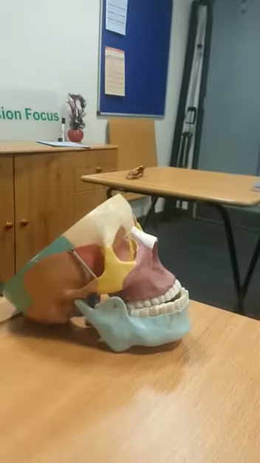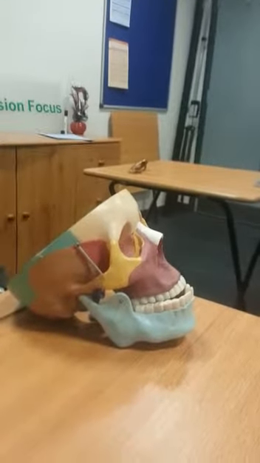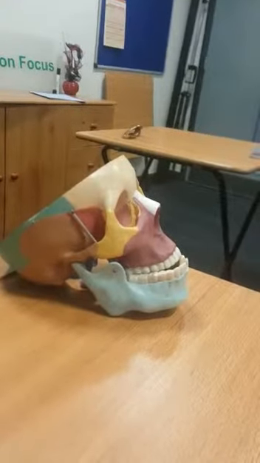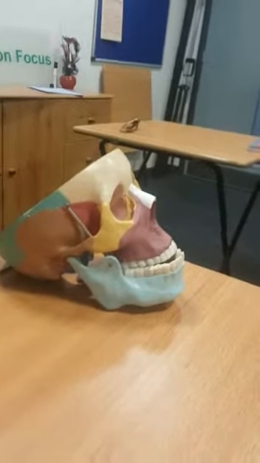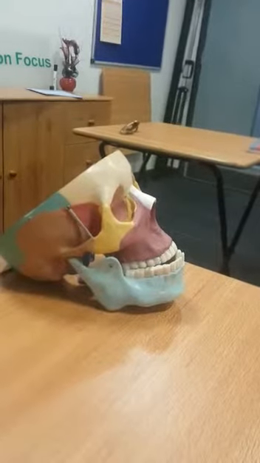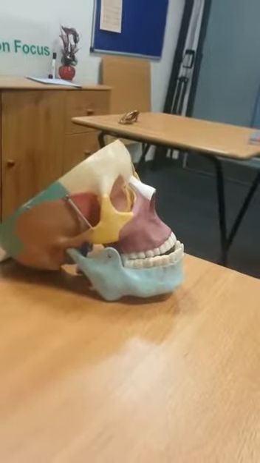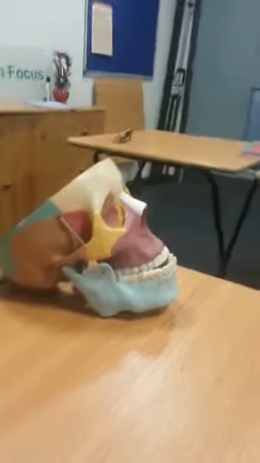What's the function of temporalis? It helps in closing as well as forward movement of the mandible. Is that clear? So I don't think we can expect anything more complicated than this anyway.